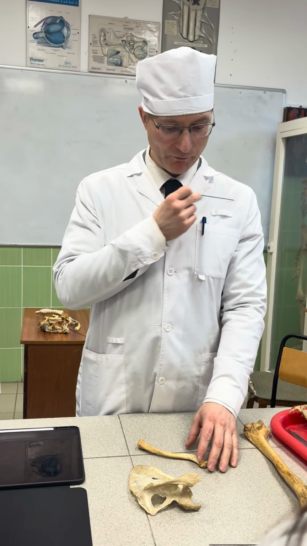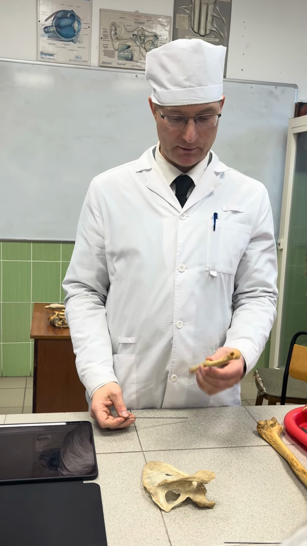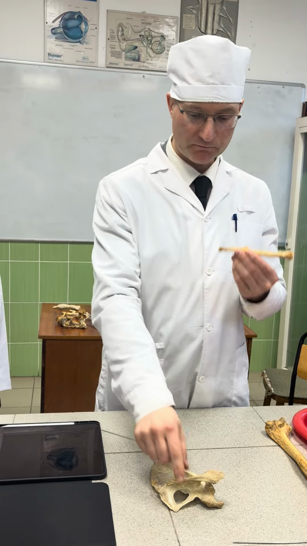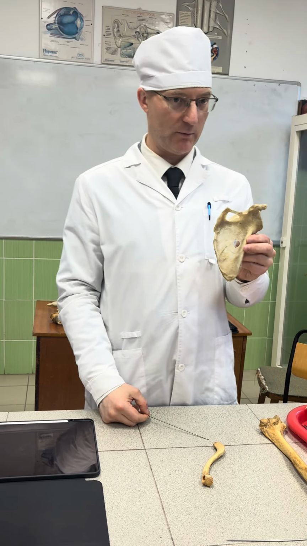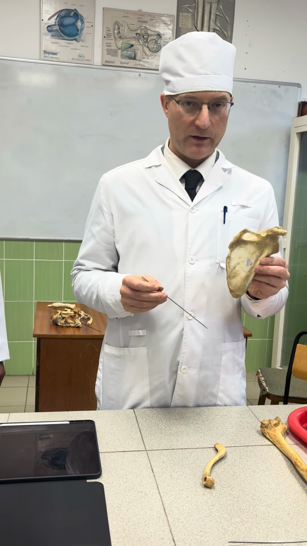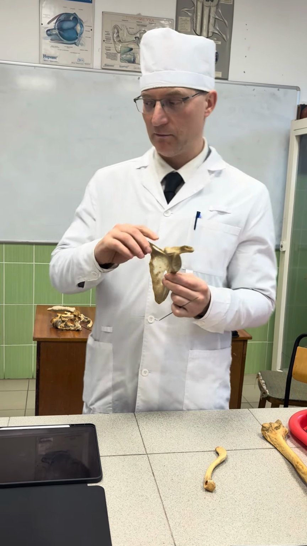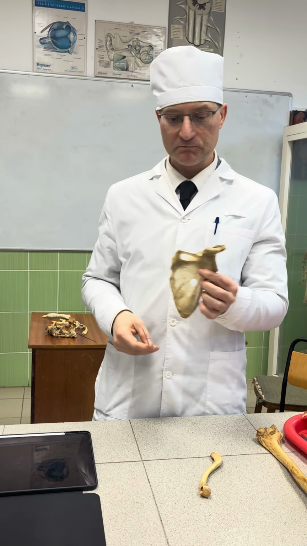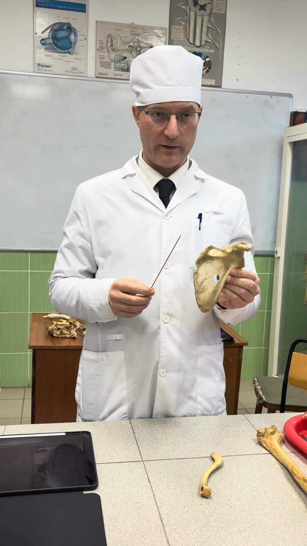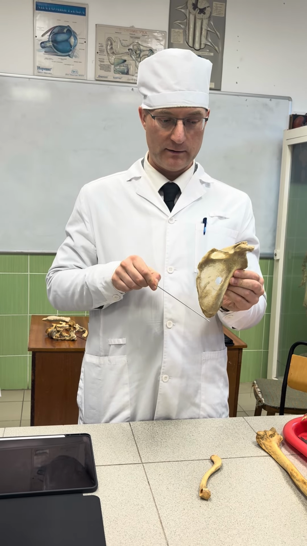Upper girdle, two bones, clavicle and scapula. Scapula, the same name in Latin, scapula. This is a flat triangle bone. It is placed for me like this. Because it is flat, it has three angles.